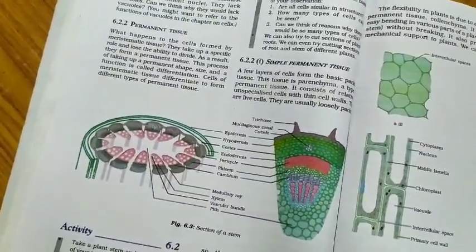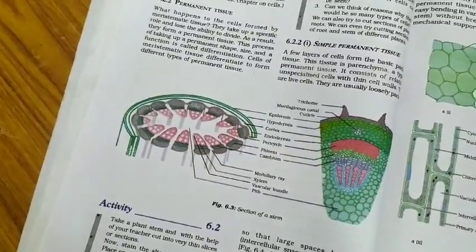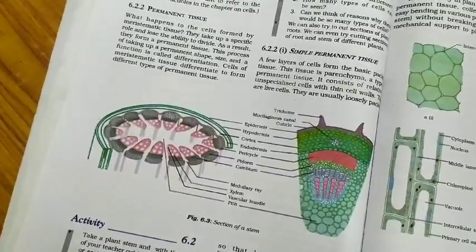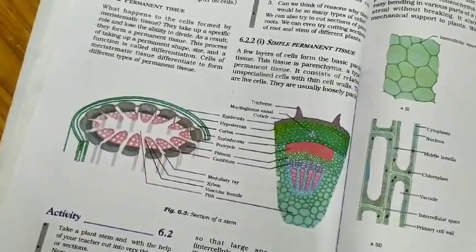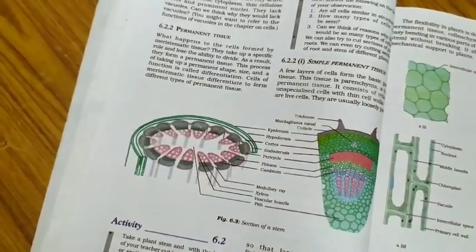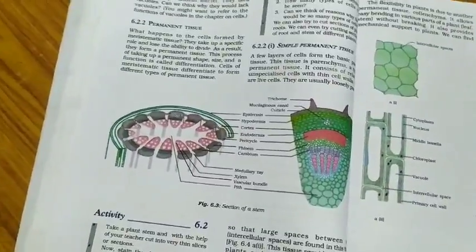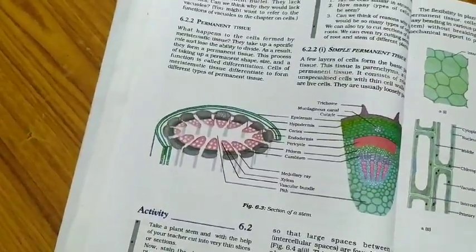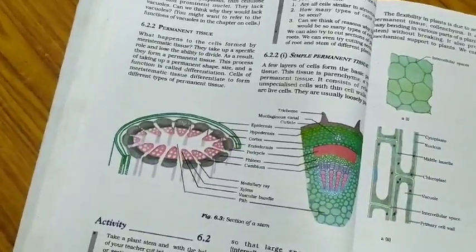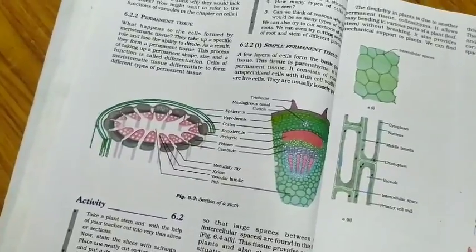It consists of relatively unspecialized cells with thin cell walls. They are living cells and are loosely packed. Xylem and phloem, vascular bundles, pith, medullary rays, and cambium are also discussed with simple permanent tissues.